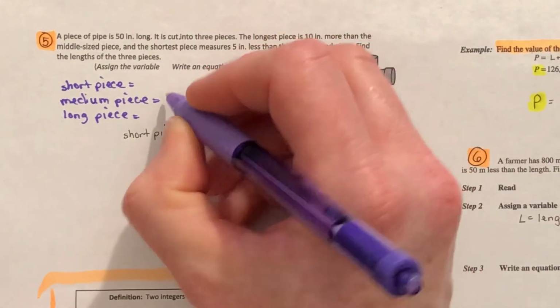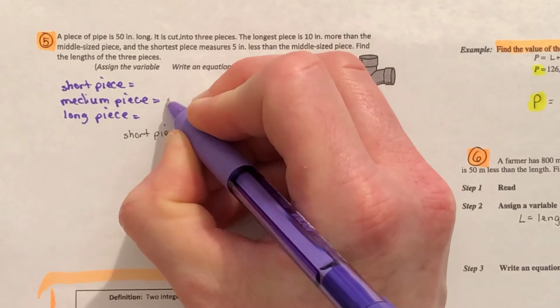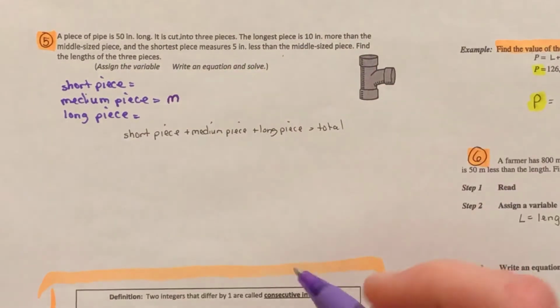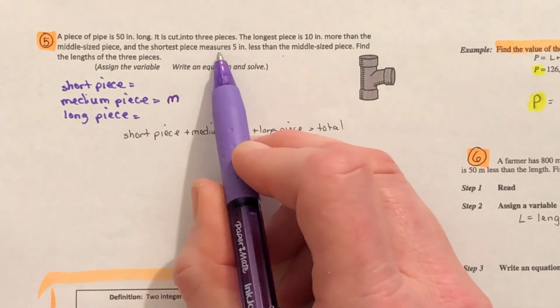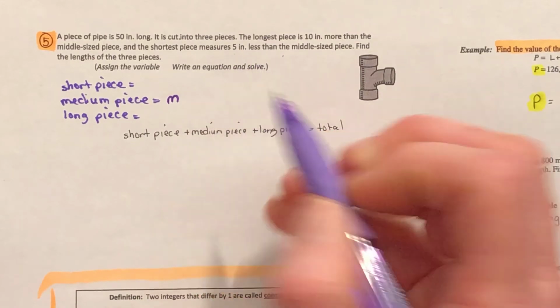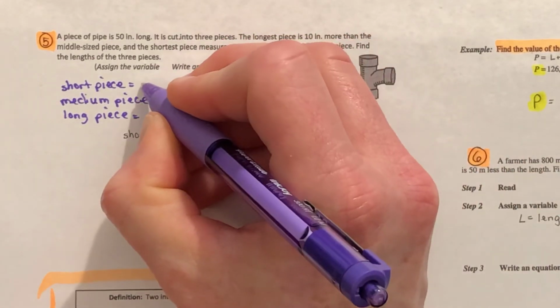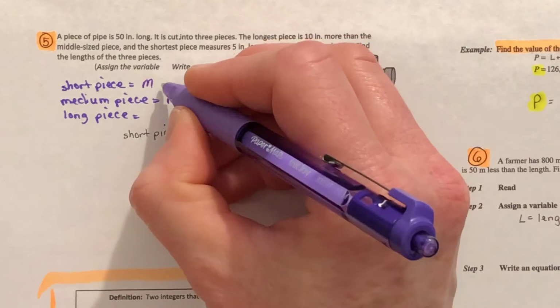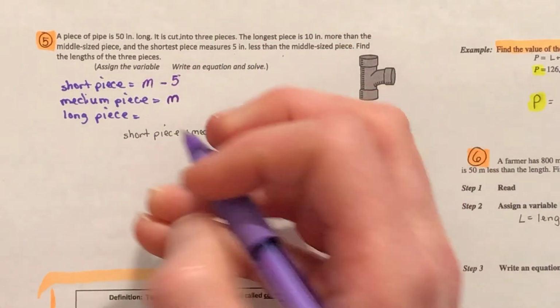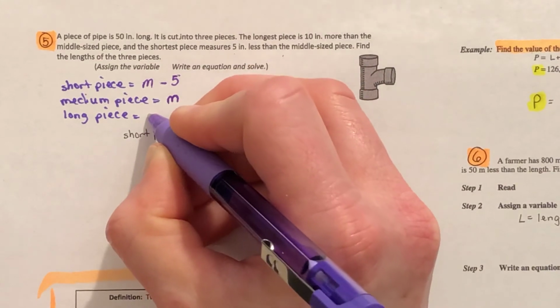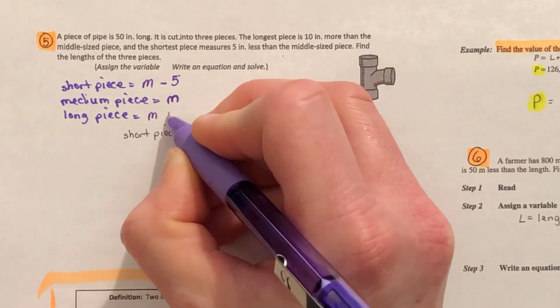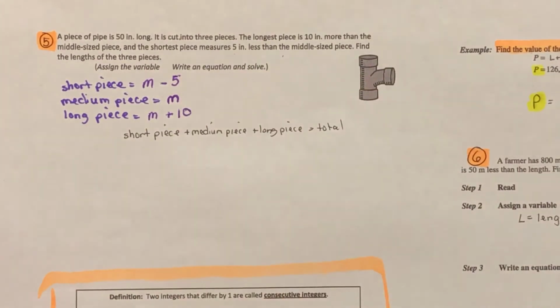So the middle piece is going to be M for middle piece. The shortest piece measures 5 inches less than the middle piece, so the short piece is whatever the middle piece is minus 5. The long piece is 10 inches more, so it's whatever the middle piece is plus 10. Those are our labels.